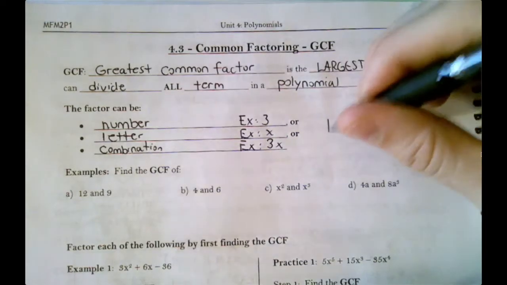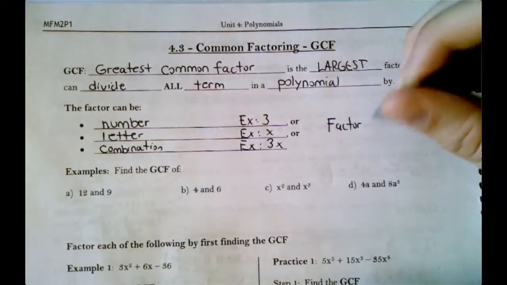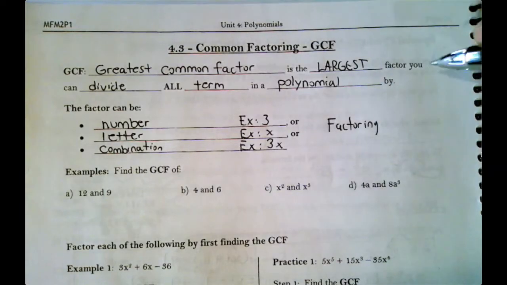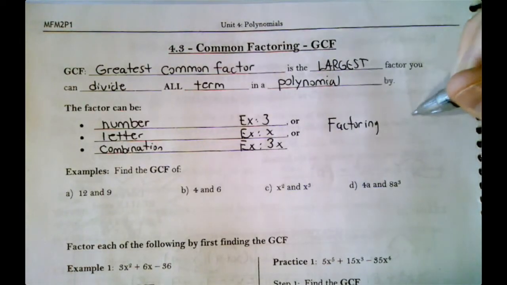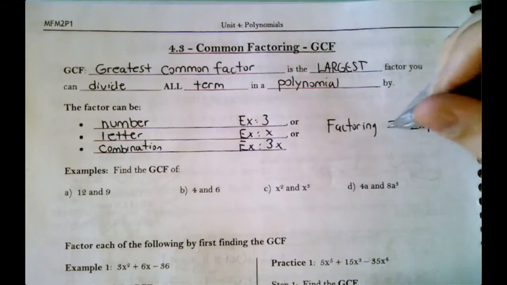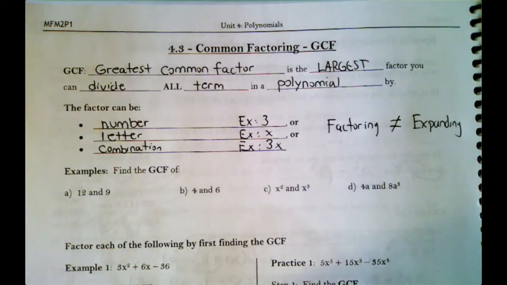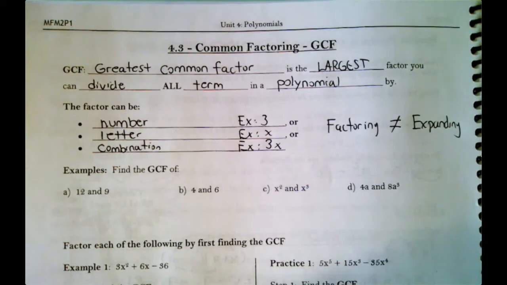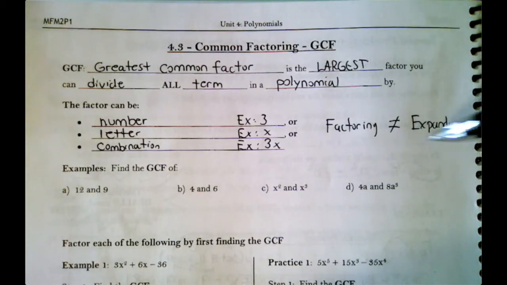Factoring and expanding are not the same thing. They're opposites, in fact. Expanding is when you're using something like the distributive property, where you take brackets and you make them bigger, and you show all of the terms multiplied out. Factoring is going the opposite way. It's taking all of the multiplied out terms and putting them back in the brackets.